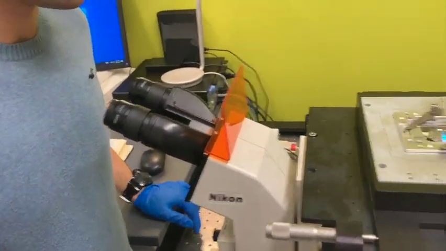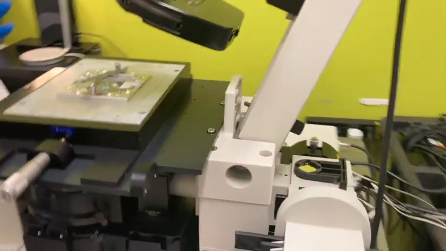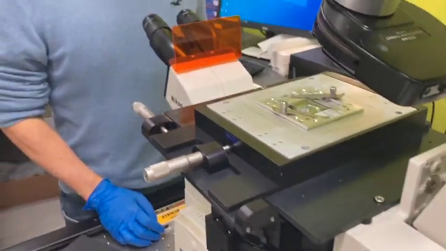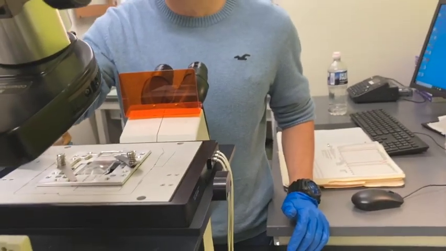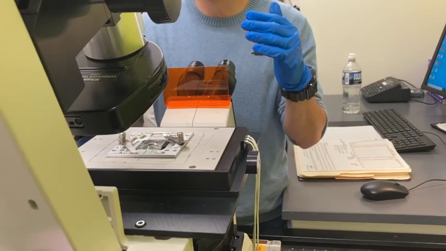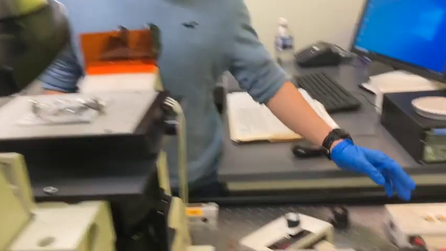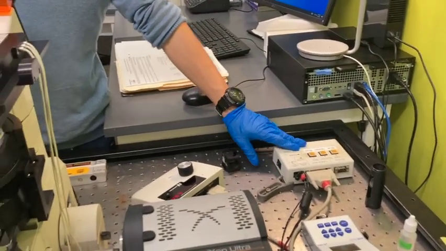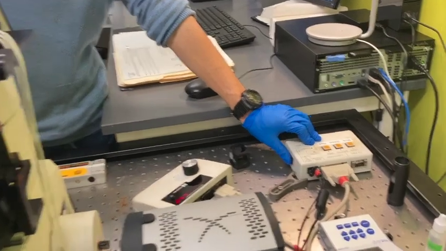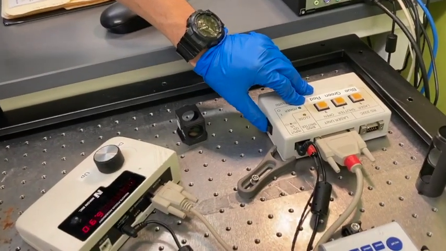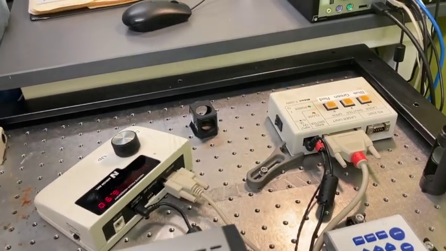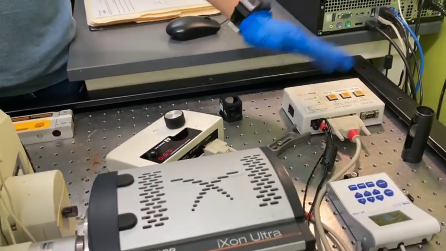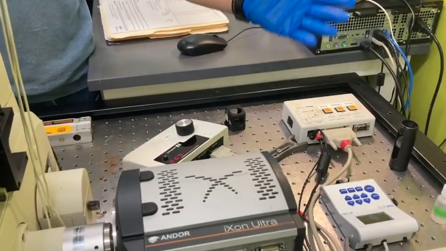Basically the power off is the inverse of the power on. We don't want to take your sample off when the laser is still on, because there might be a reflection that will go to your eyes. So laser off, and you can turn this switch off, or sometimes I will just leave it on. If you leave it on, when you turn the main power on, it will automatically turn on, so you don't need to turn the second switch.